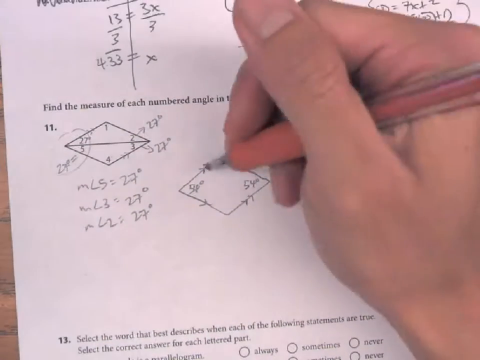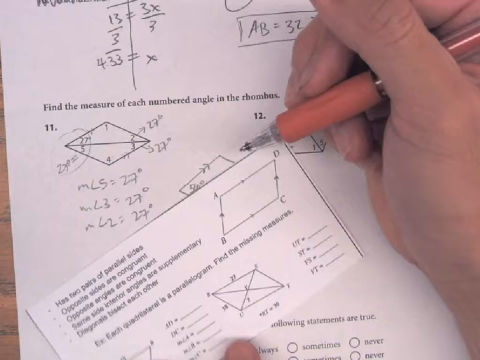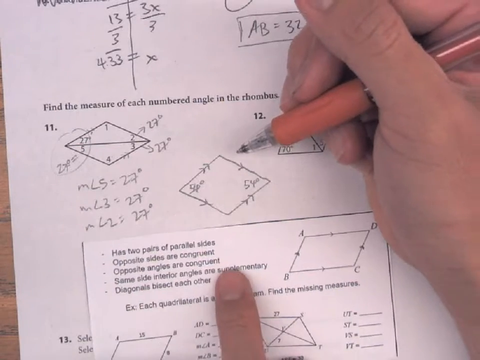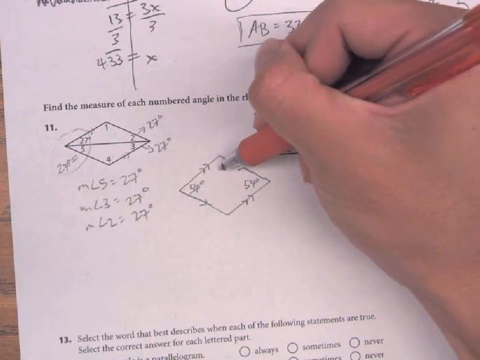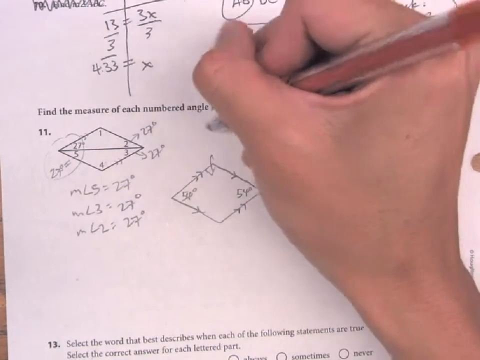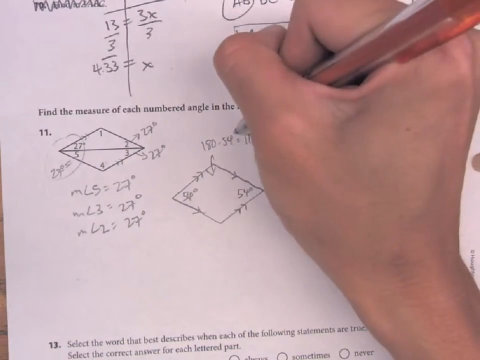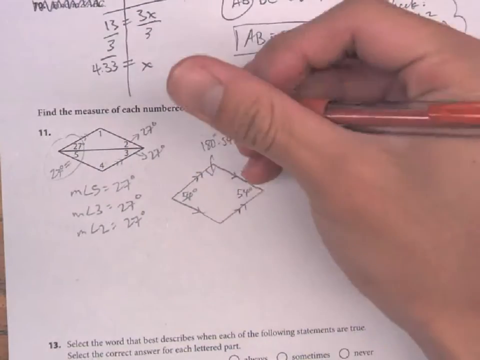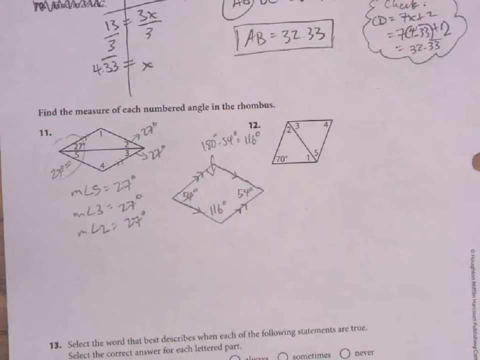Okay, so what this implies is that if you have two parallel lines, same side interior angles are supplementary. So same side interior angles, this angle plus this angle has to equal 180. So this angle here is just 180 minus 54, which is 116. And that means if opposite angles are congruent, this is also 116.